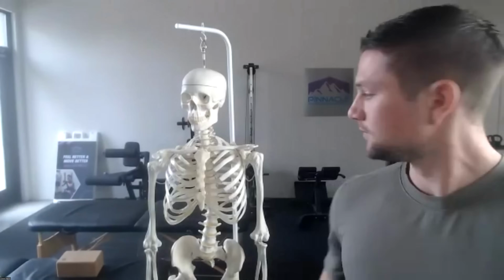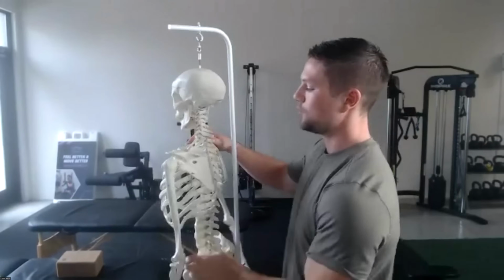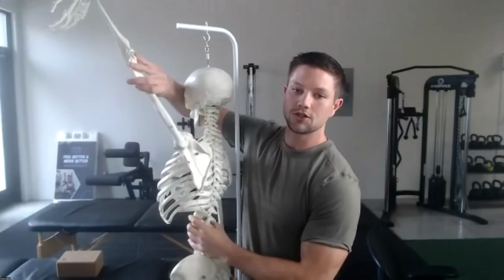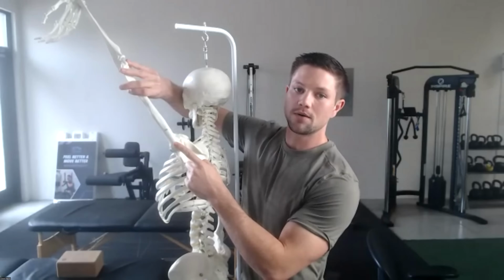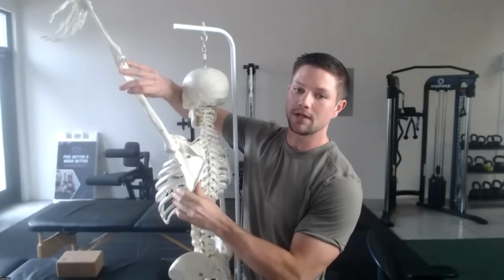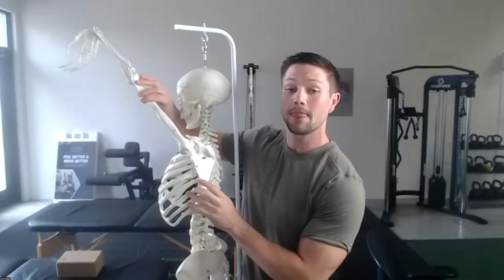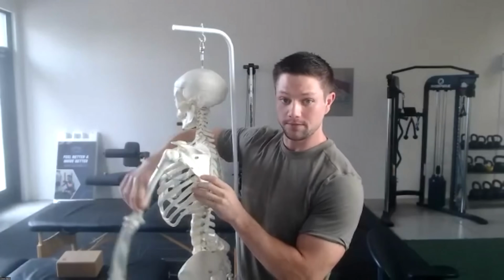Another example of that could be at the shoulder. As I move into more overhead flexion, my humerus is going to move relative to my scapula. So I'm going to move into more upward rotation and external rotation of my scap. That would be relative movement.